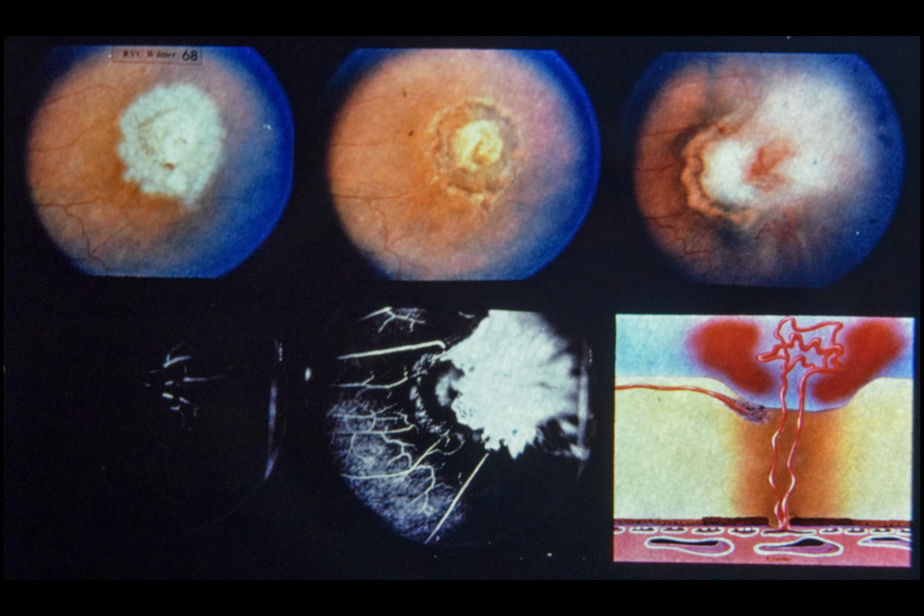Small spot sizes at high energies and short exposure times apparently have the ability to perforate Bruch's membrane, which then sets the stage for subsequent choroidal neovascularization.